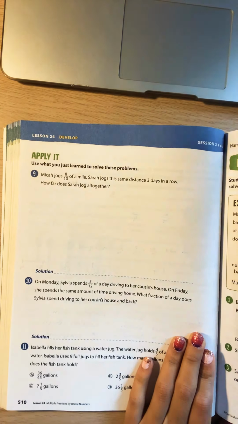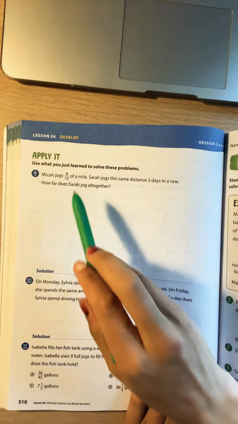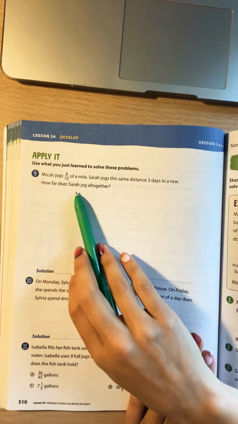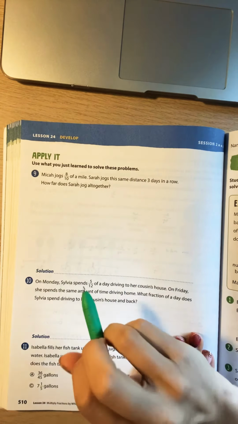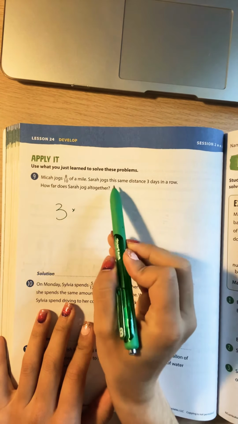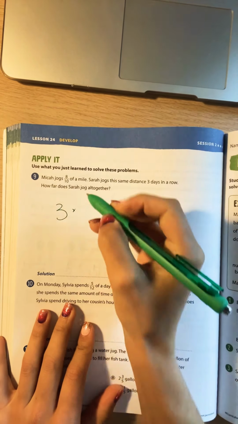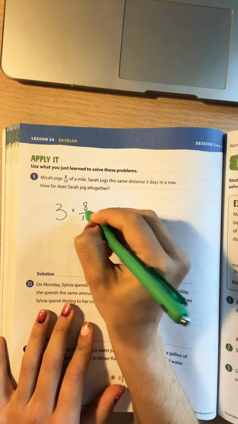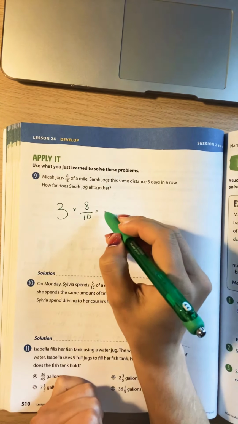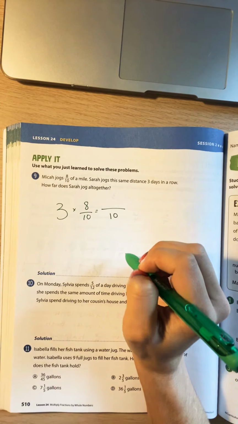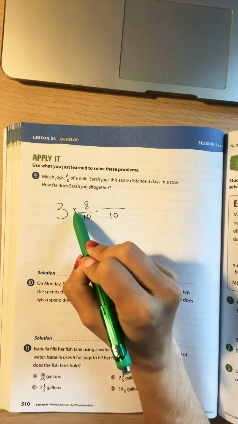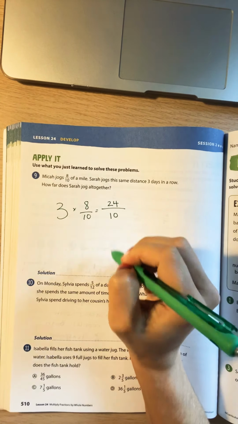Number 9, Micah jogs 8/10 of a mile. Sarah jogs the same distance 3 days in a row. How far does Sarah jog altogether? Okay, so Sarah jogged for 3 days. Each day she jogged the same distance, so 8/10 of a mile. So 8/10 of a mile 3 times. So altogether, how far did she run? Denominator stays the same. I do my whole number times my numerator to get my new numerator. 3 times 8 equals 24.